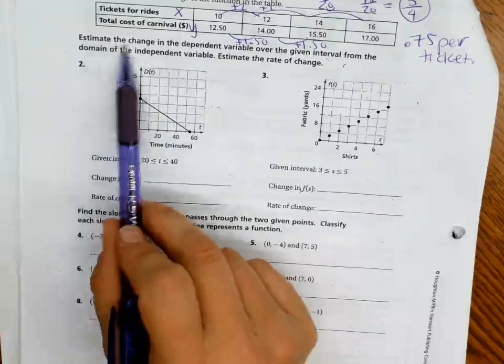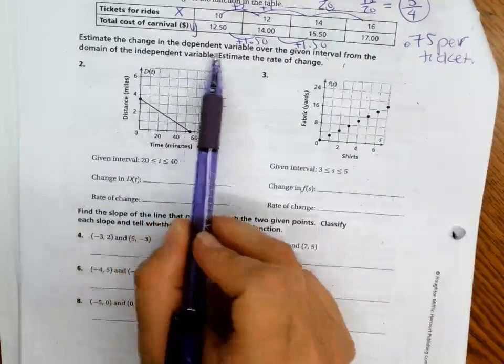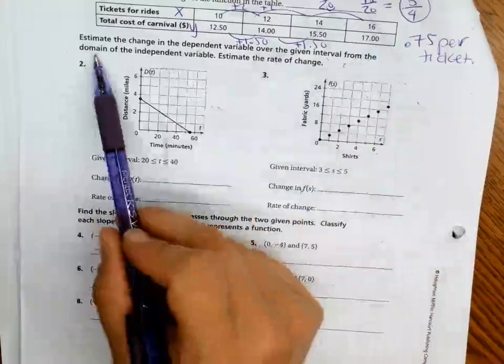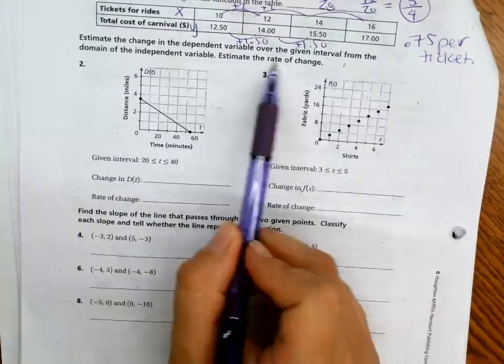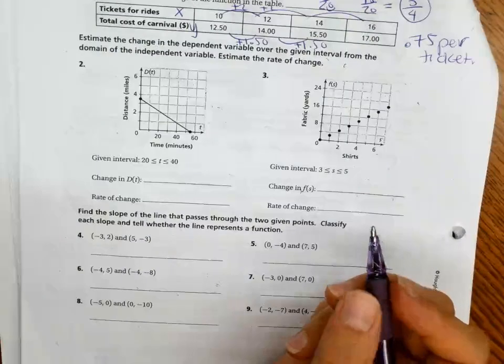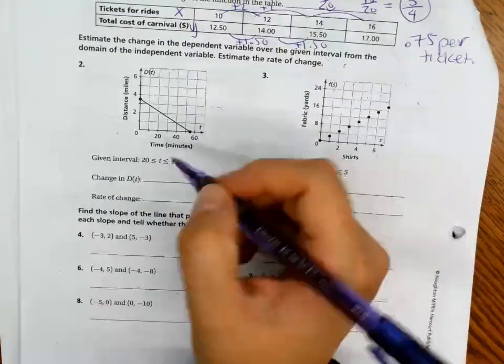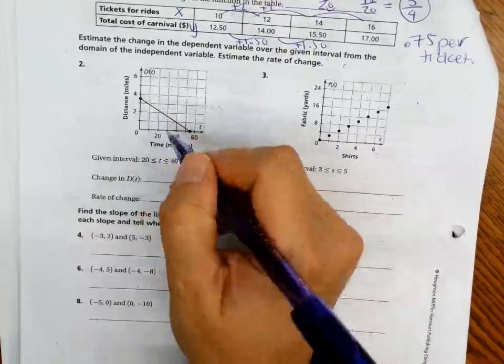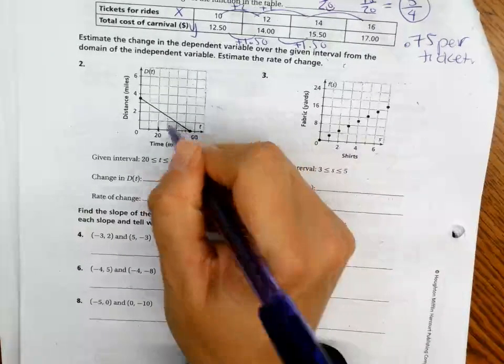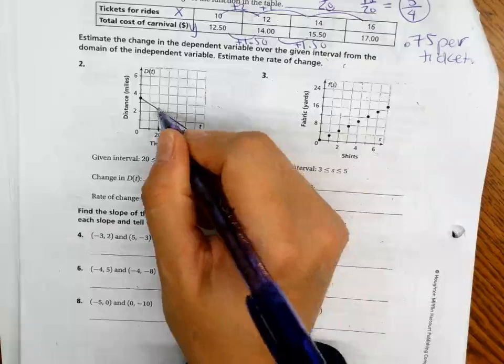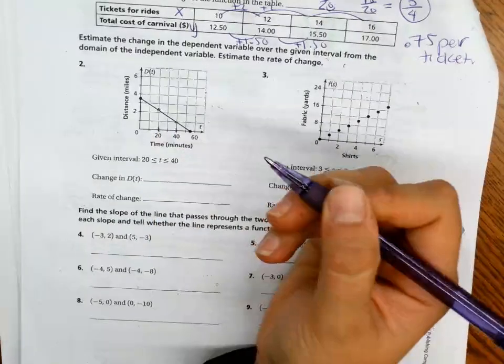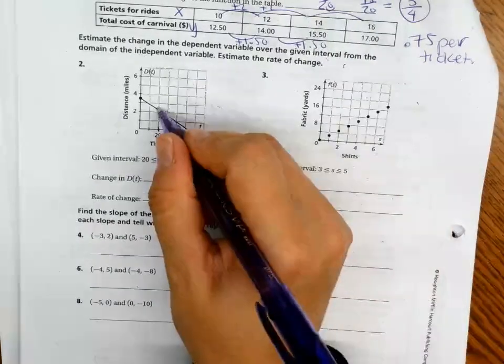Estimate the change in the dependent variable over the given interval from the domain of the independent variable. Estimate the rate of change. Okay, so the change in d of t, from 20 to 40, how much did it change? It went down about 1.3-ish.